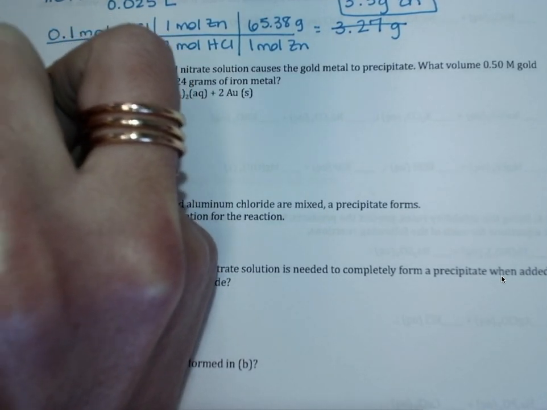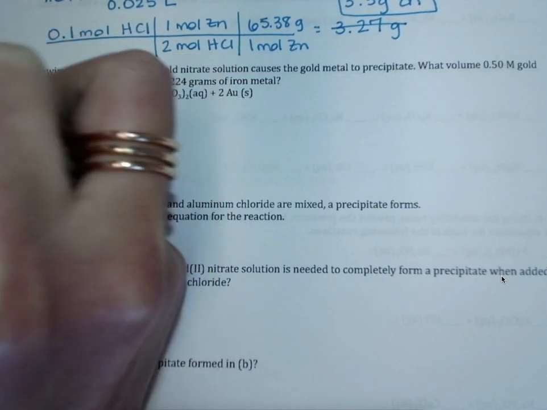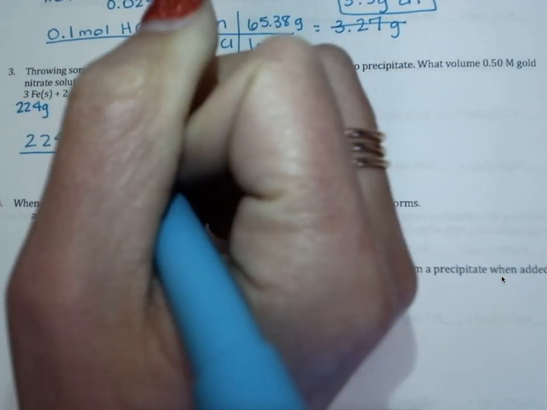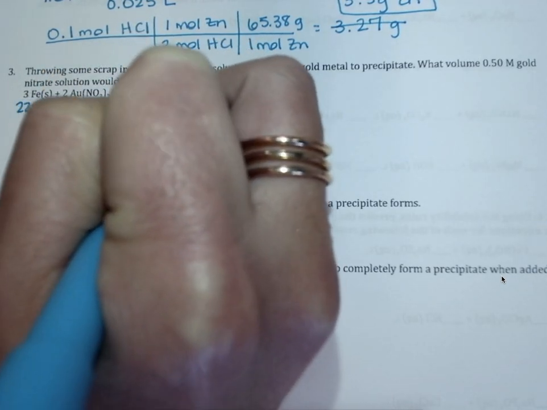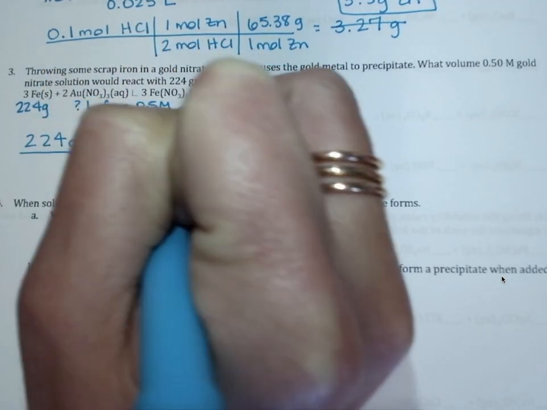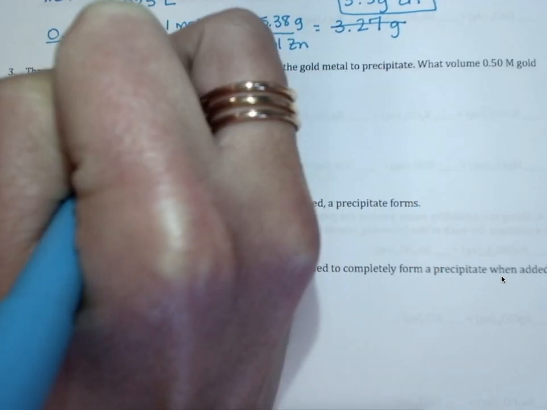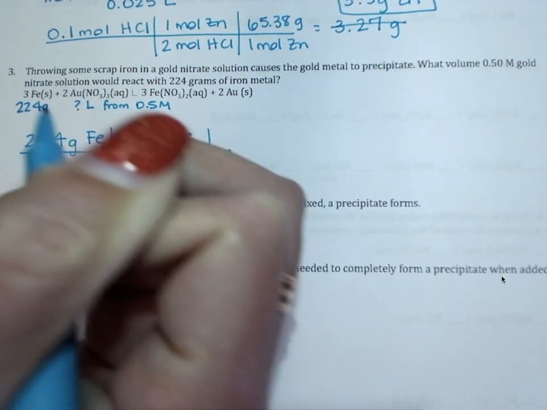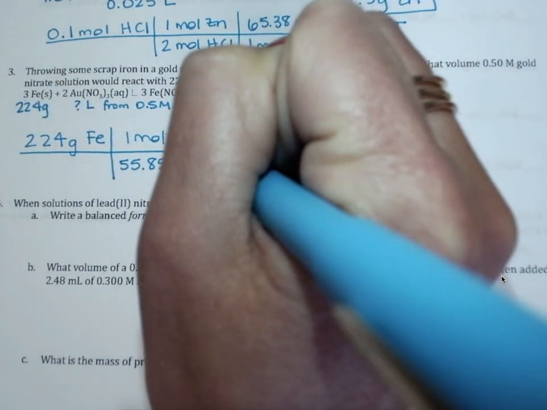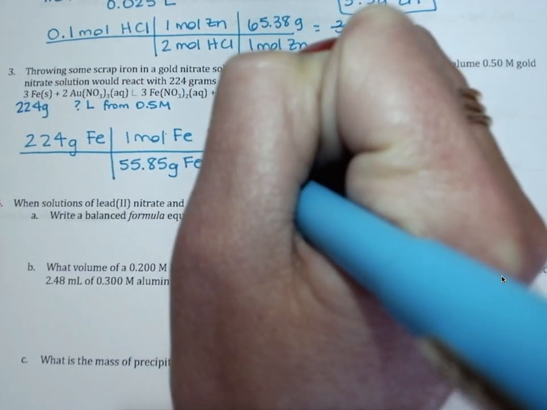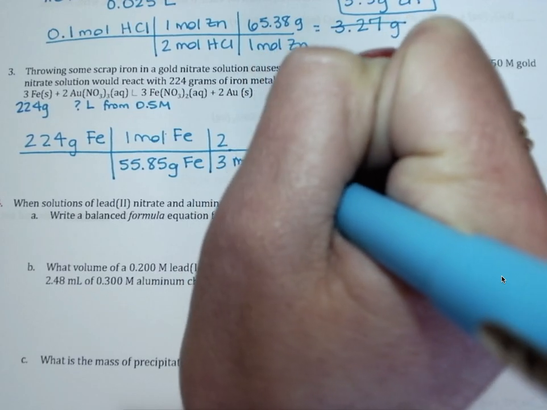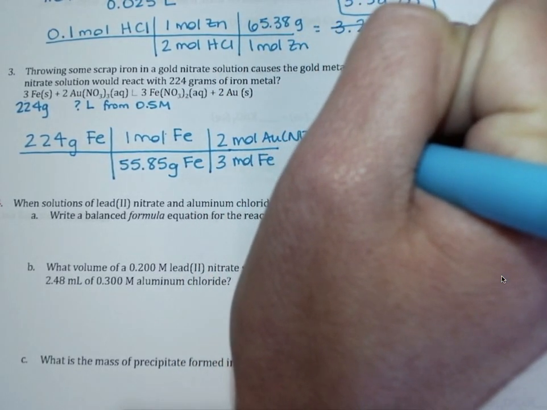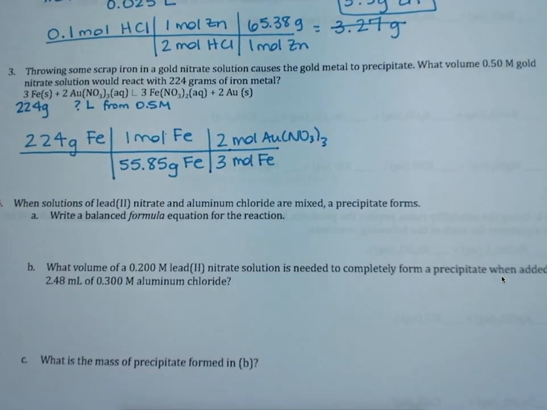224 grams of iron needs to get converted. Iron weighs 55.85 grams in 1 mole of iron. And iron is in a 3 to 2 mole ratio to the gold nitrate solution that I need.